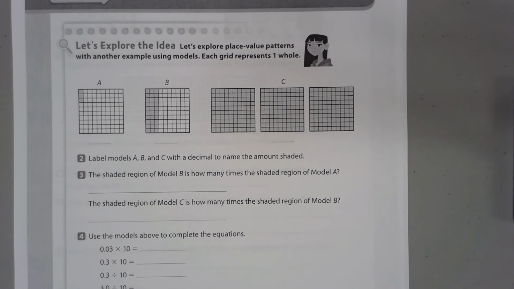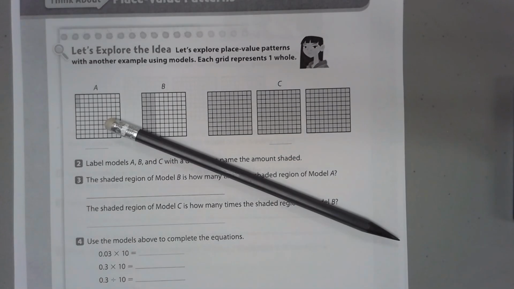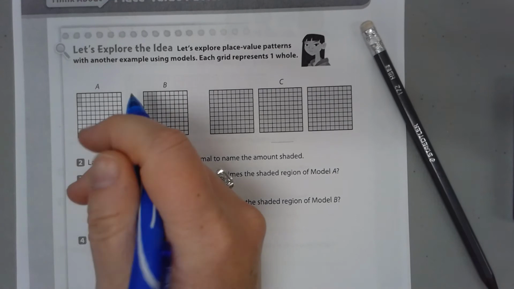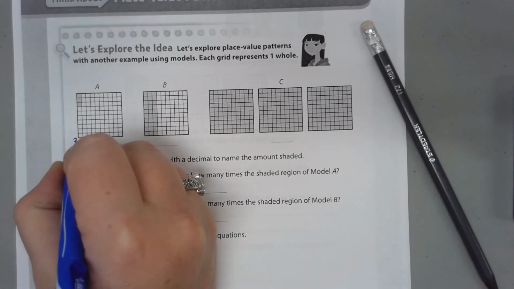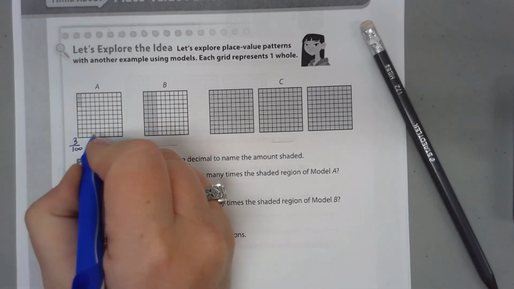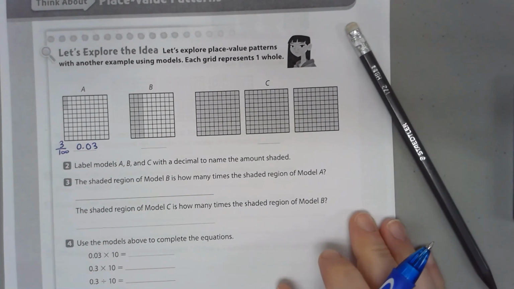All right, let's look at it. Letter A. So we have a flat. Now remember, a flat is equal to 100. Okay? So out of 100, how many of these are shaded in? That's right, 3. So you have 3 out of 100. Okay? 3 out of 100 is the same thing as saying 3 hundredths.